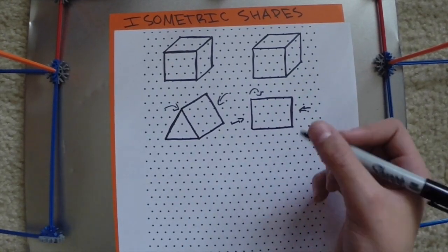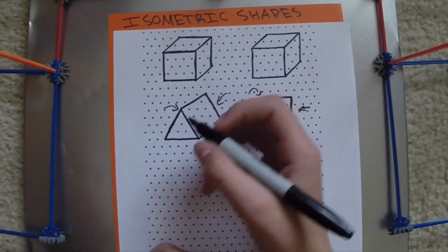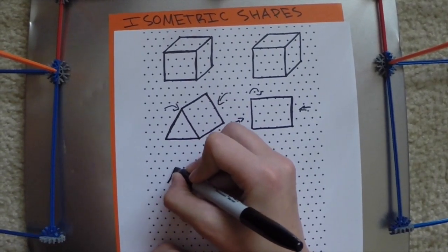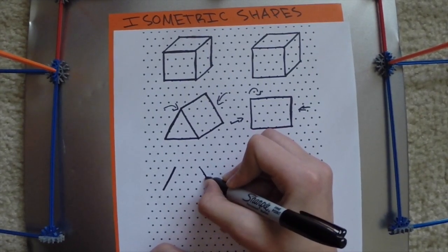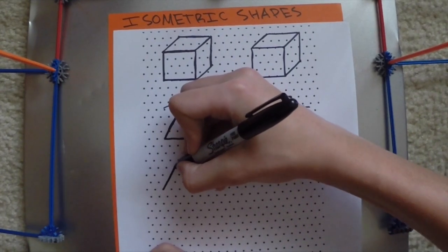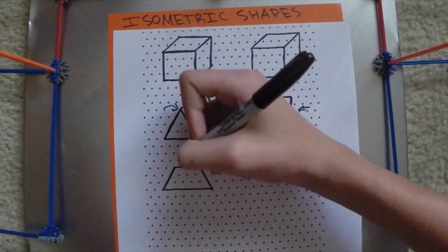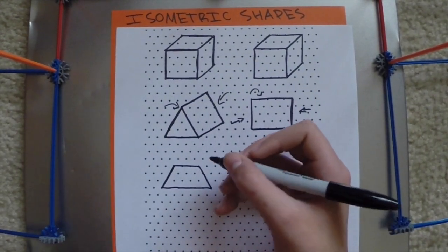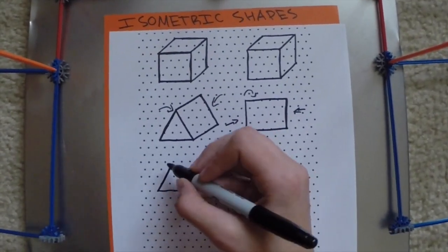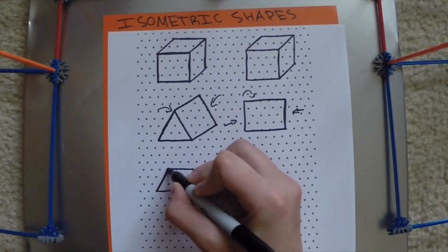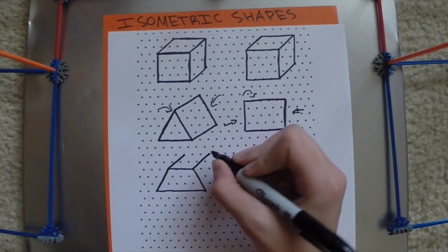So now we're going to draw another shape. We're going to do a trapezoid. So here we go. We got this line, and let's go right here to there, and we'll draw this one like that, and then across like that. So this is the two-dimensional shape. Now we're going to draw the three-dimensional shape. So from this point to that point, right there. This point to that point, right there.